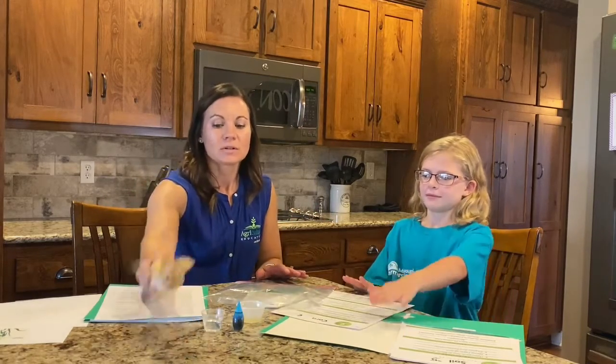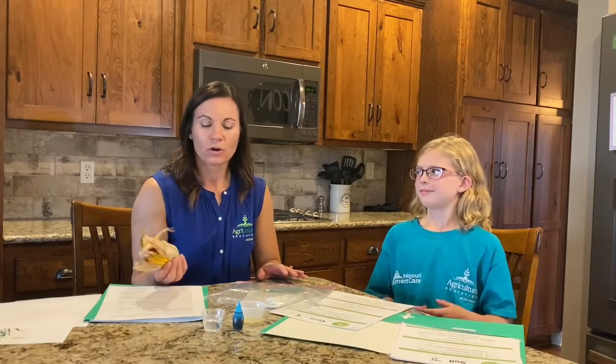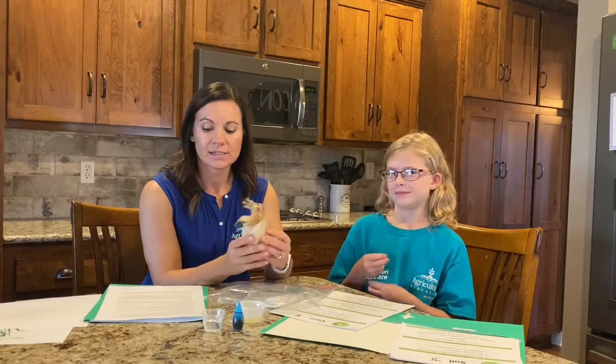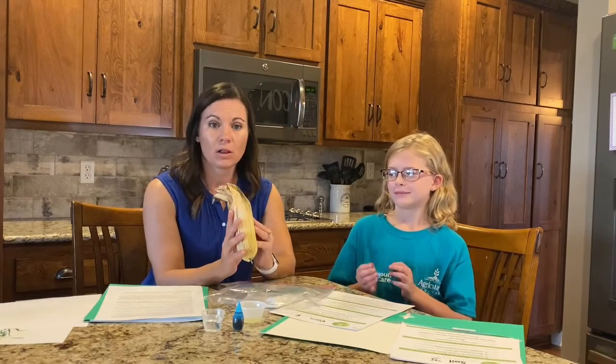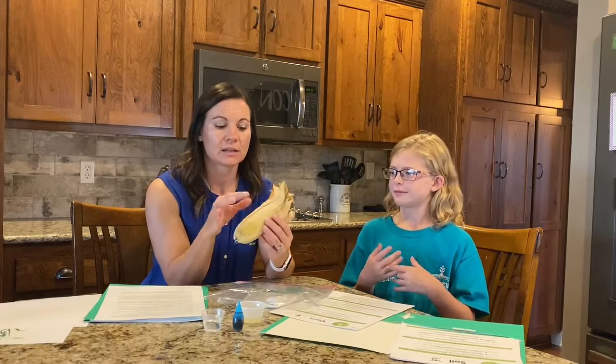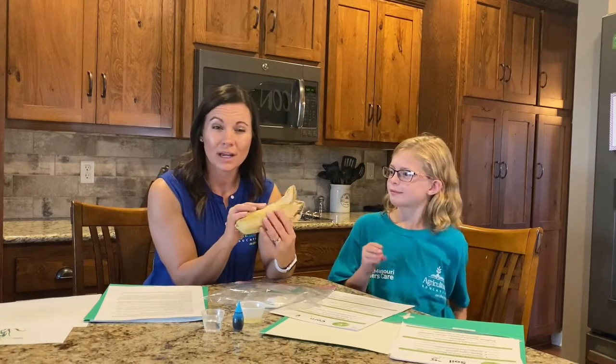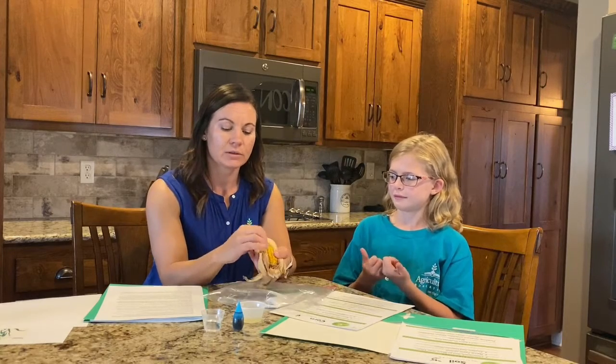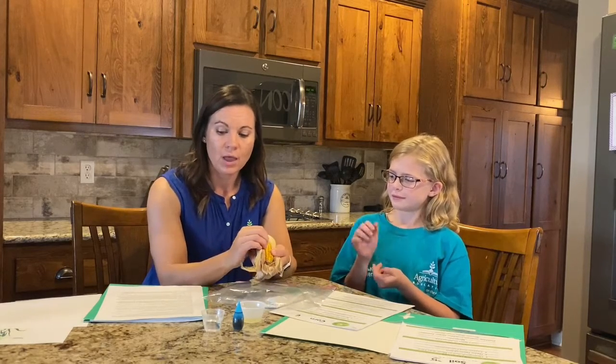Okay, so talking about the ears and the number of kernels, this is an ear of corn. And this is what an ear of corn might look like in the fall, around harvest time. You can see that the husk is no longer green. It's kind of that dried up yellow color. And then inside, those kernels are pretty hard.